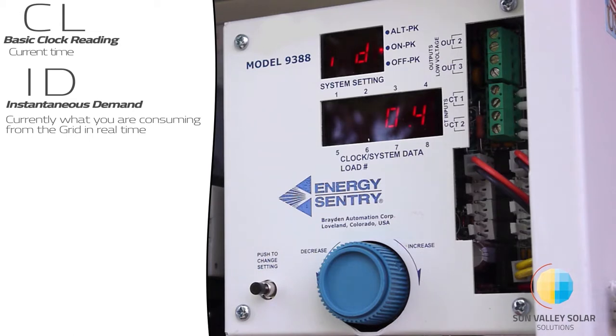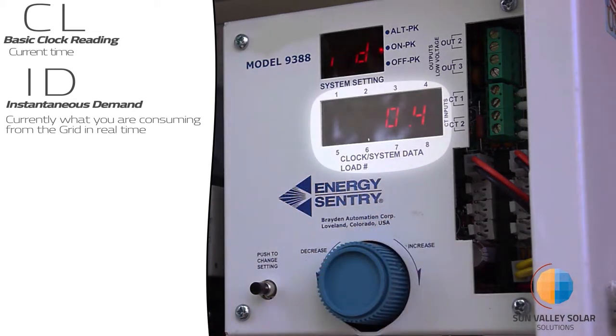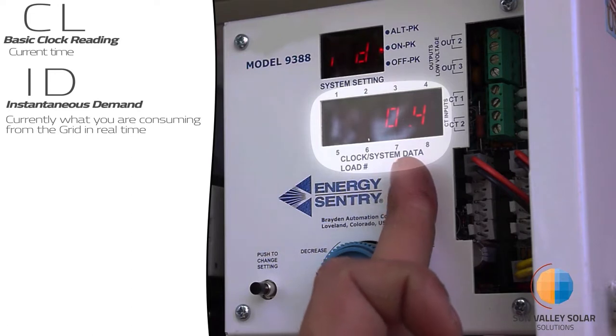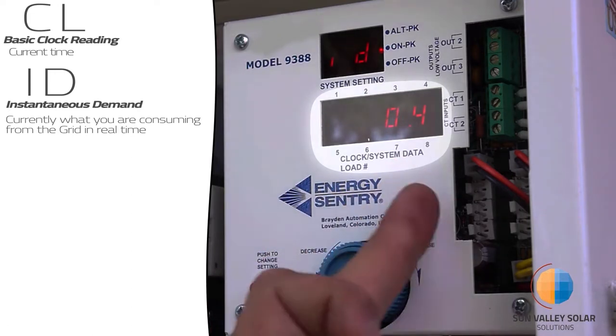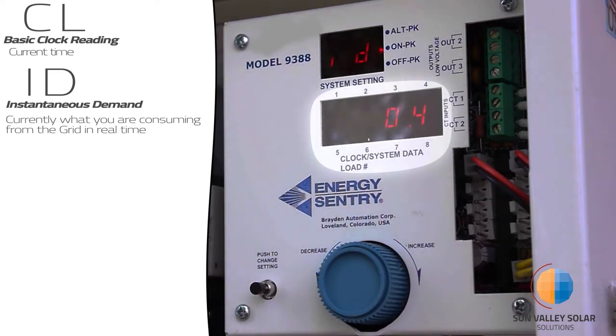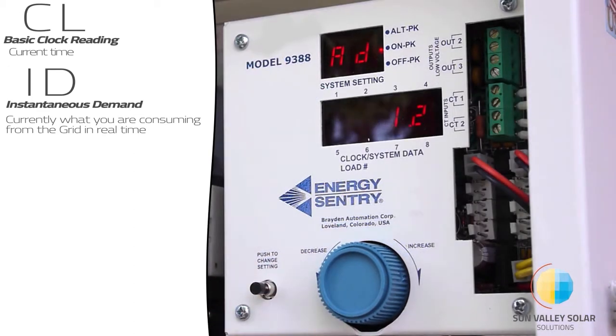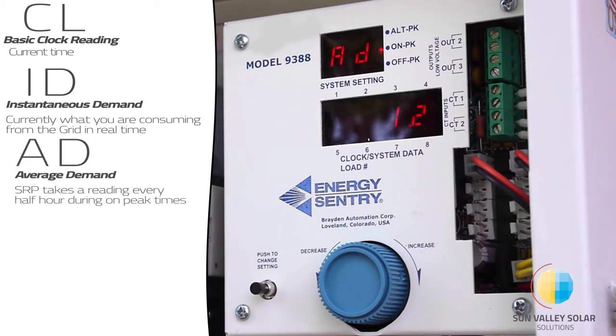Now, if your solar was activated, essentially this is production minus consumption. So right now solar is not activated. If it was, and the solar was producing more than 400 watts, this would just read 0 because you'd be producing more than what you're consuming. AD stands for average demand. SRP takes a reading every half hour during those on-peak times. In this current half-hour period, this is how much we have consumed over a 30-minute average.